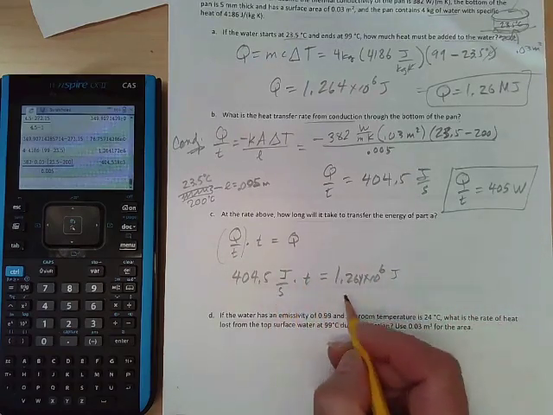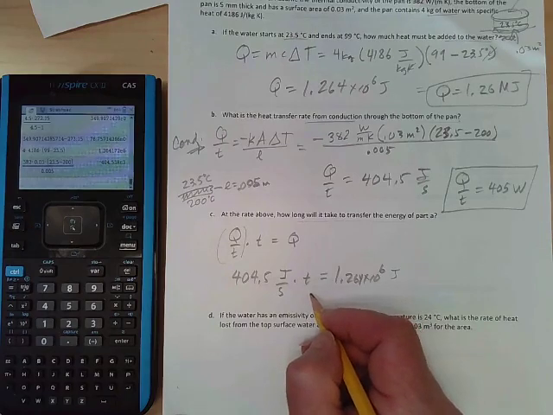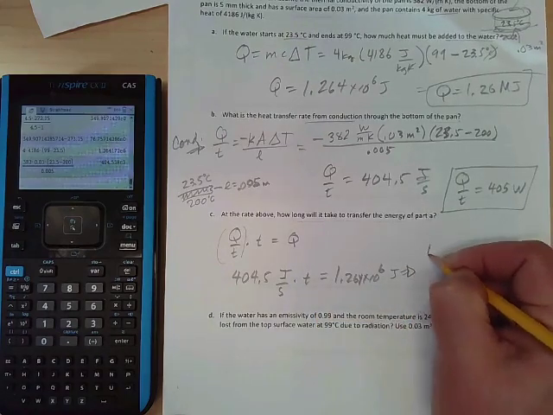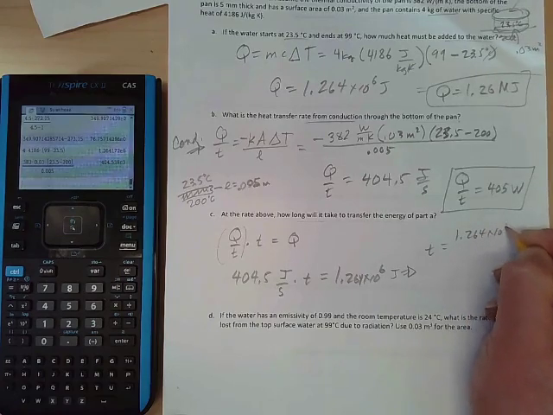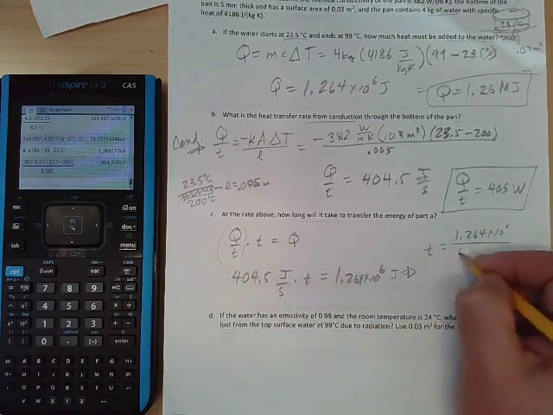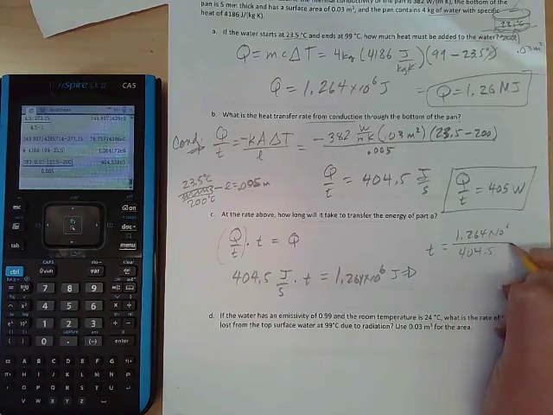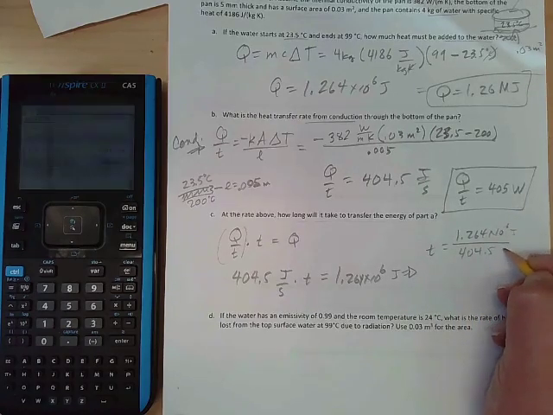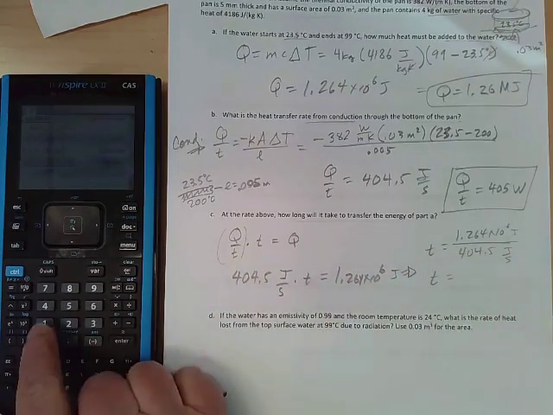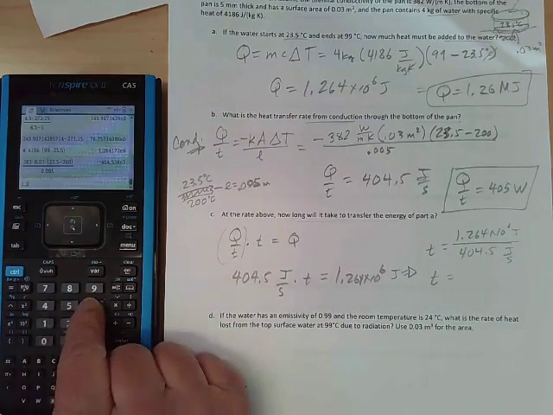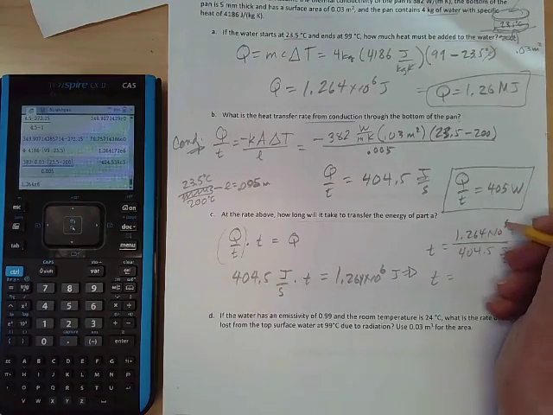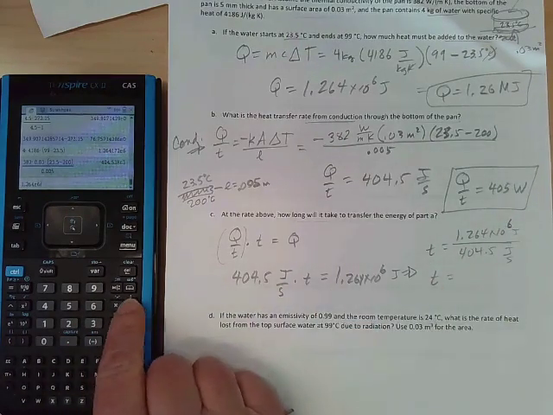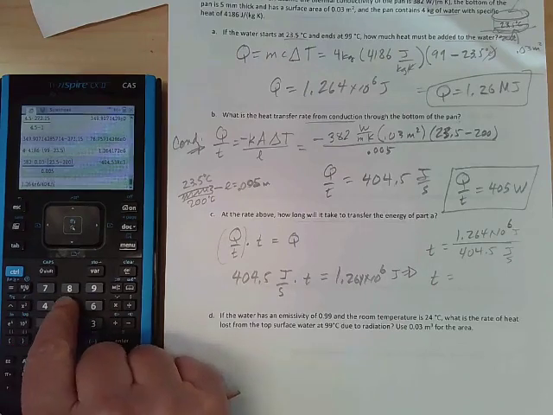So the time will come out in seconds, and so time will be 1.264 times 10 to the 6th divided by 404.5. So this is joules divided by joules per second, so it'll end up being seconds.